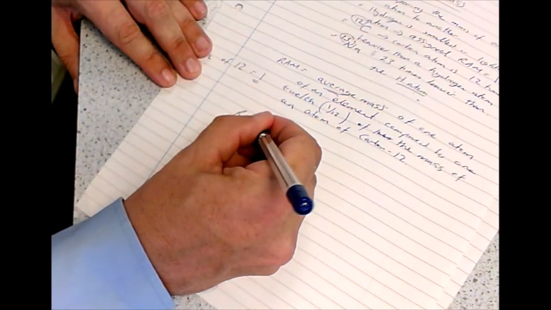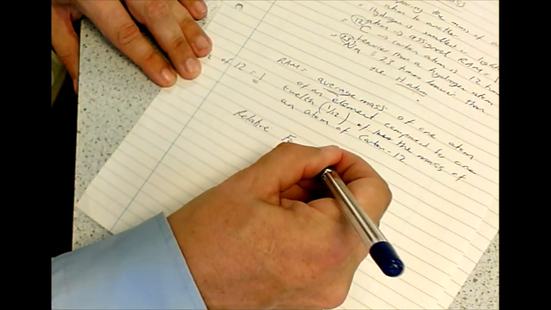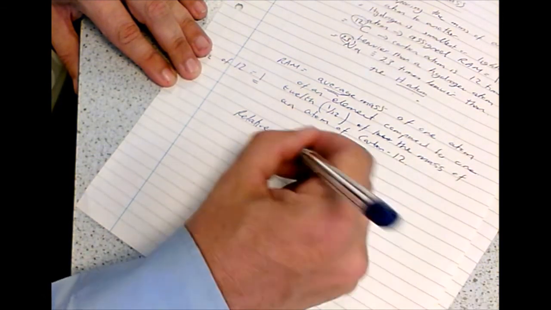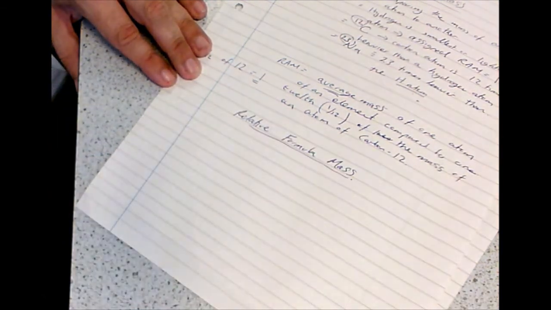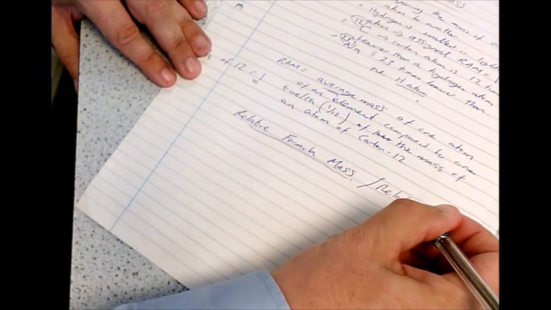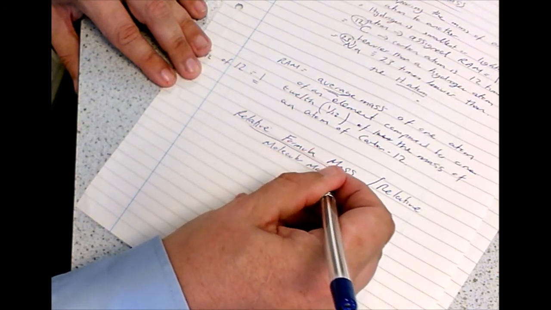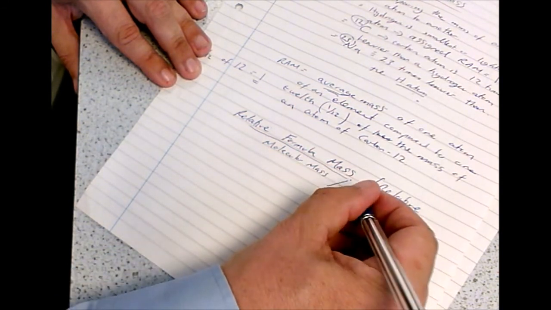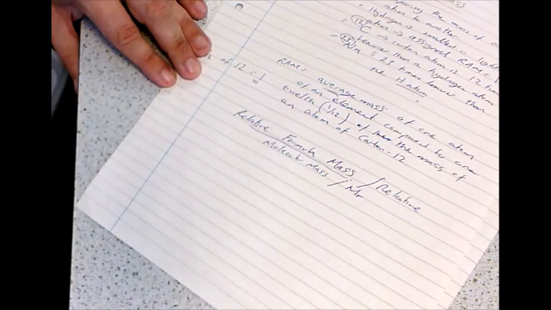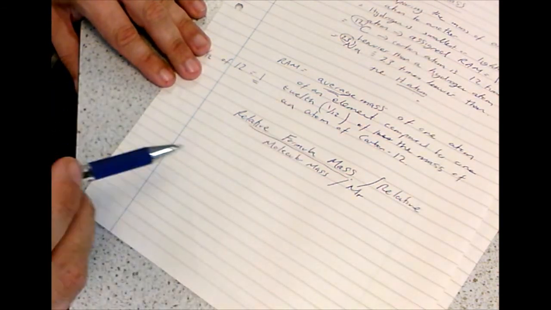The other thing that we come across at this stage is something also called relative formula mass. It can also be referred to as relative molecular mass, and they sometimes refer to it as capital M R as well. So there's a number of ways to represent it.